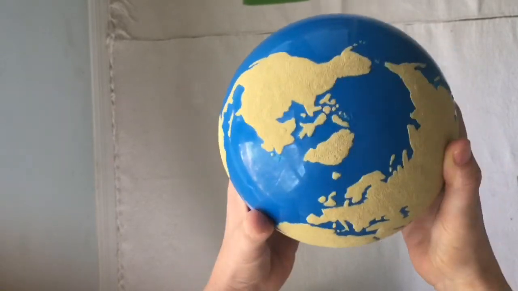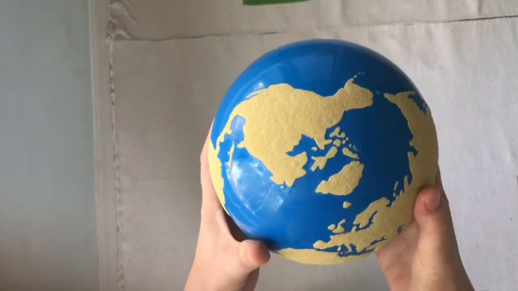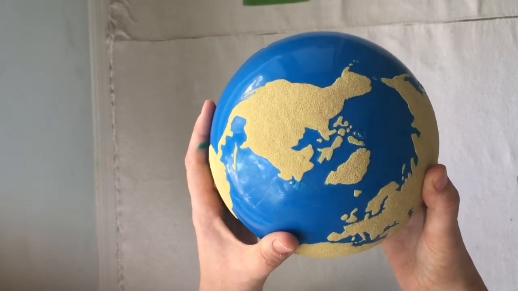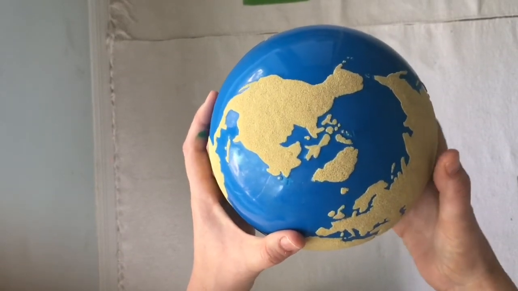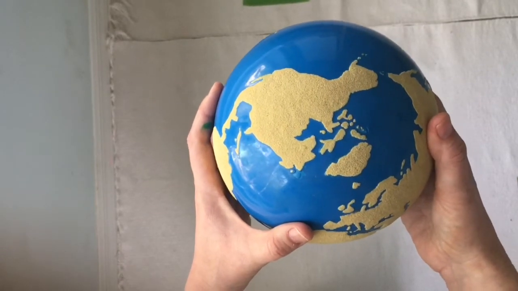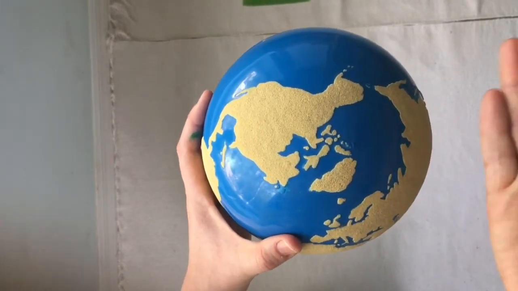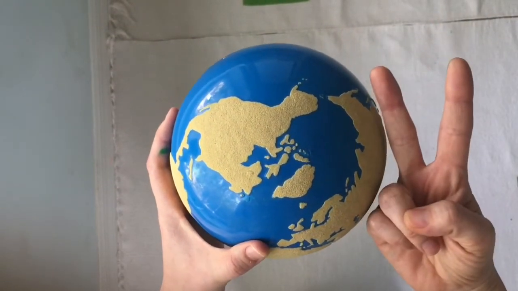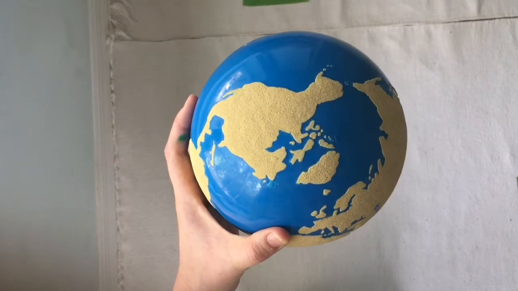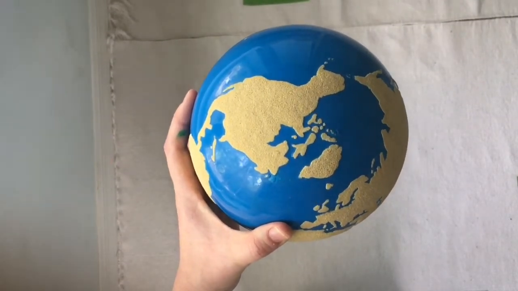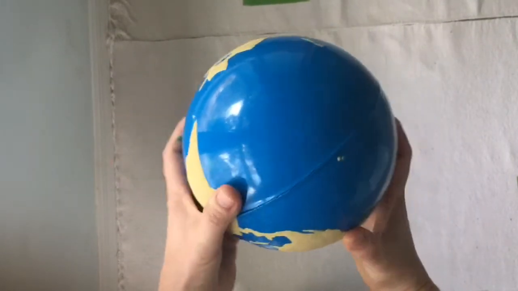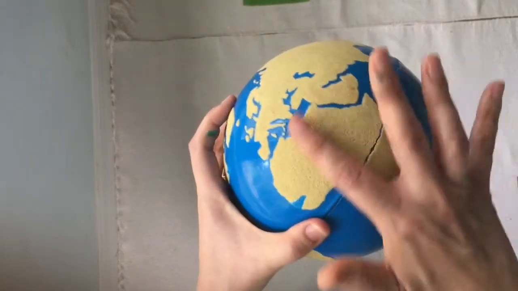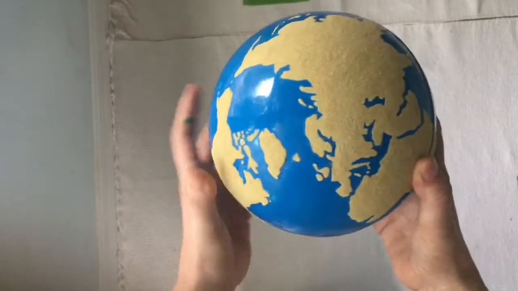Well, many people call this part of planet Earth the surface, but if you can think way back to October and remember our layers of the Earth lessons, you might remember that we live on a part of planet Earth called the outer crust. And the outer crust is made up of land and water. On our sandpaper globe, water is represented by the color, yes, blue, and land is represented by the itchy, scratchy sandpaper parts.